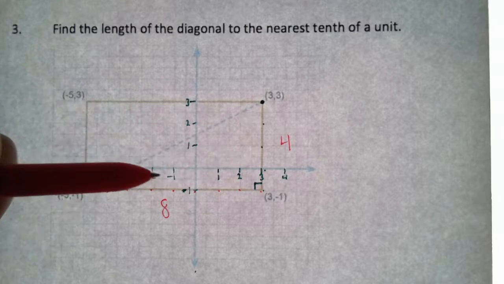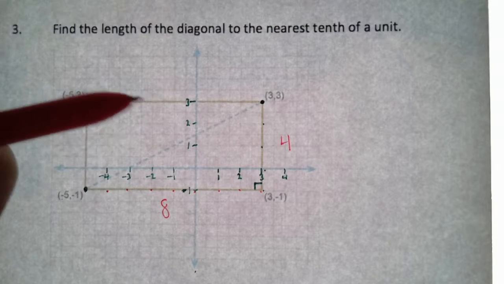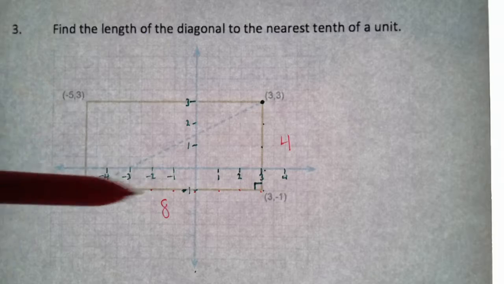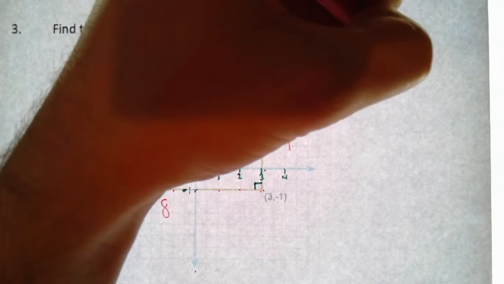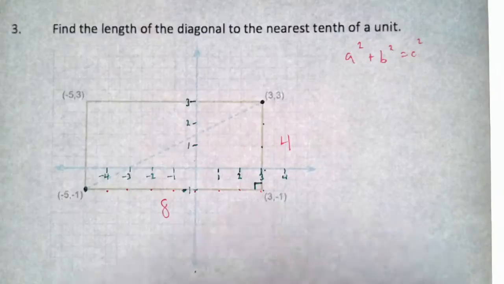Well, it's a right triangle, which means Pythagorean theorem will work. I've got a side length of 4 and a side length of 8. So I know I can use a squared plus b squared equals c squared.